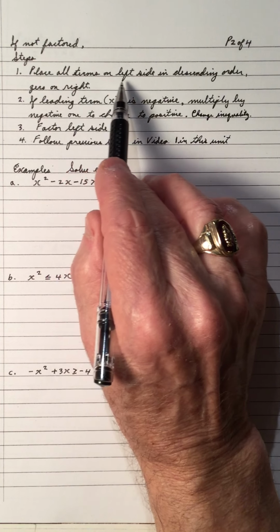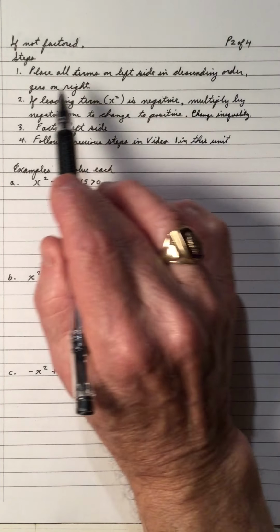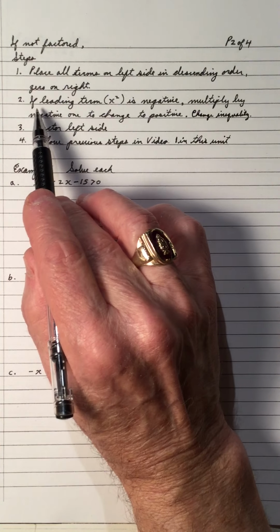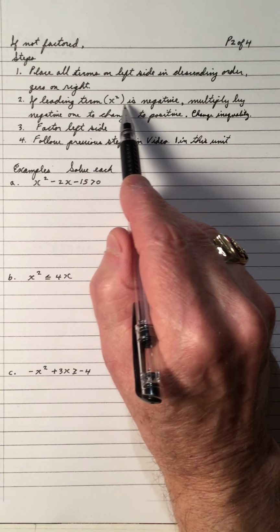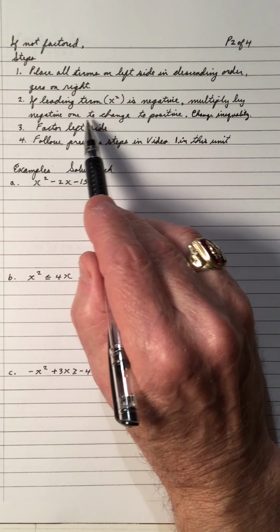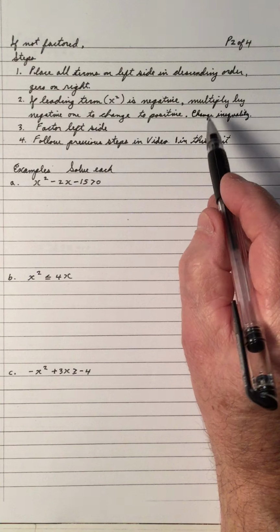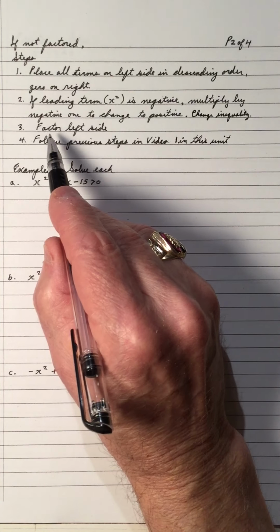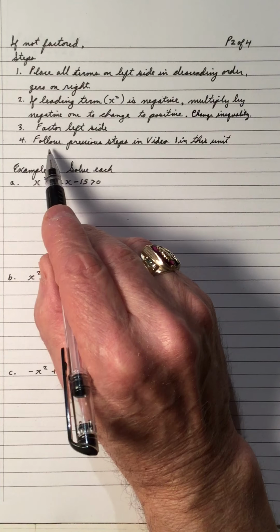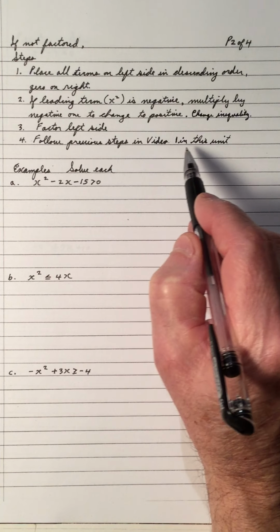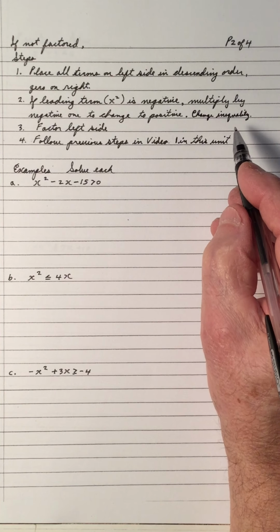Place all terms to the left side in descending order and 0 on the right. If the leading term of x squared is negative, multiply by -1 to change to positive and change the inequality. Factor the left side and follow the previous steps in video 1 in this unit. Let's do some examples.